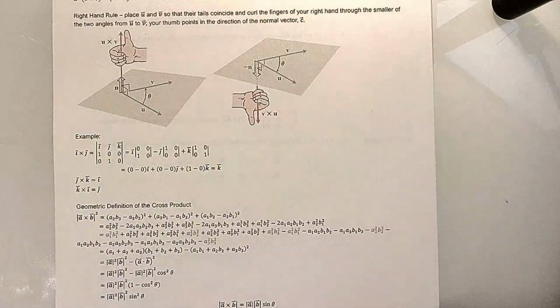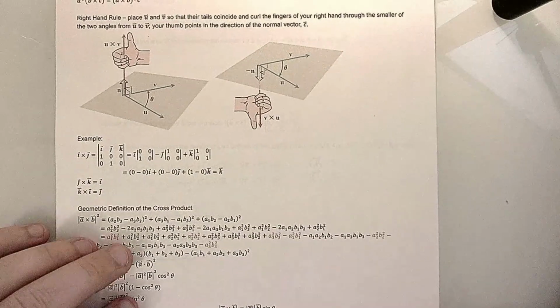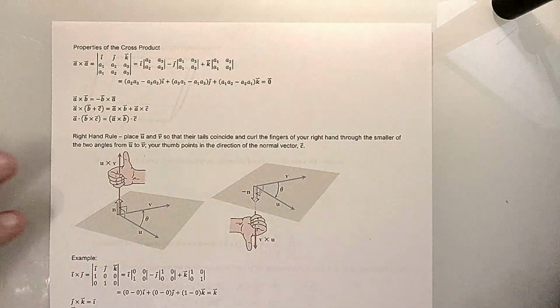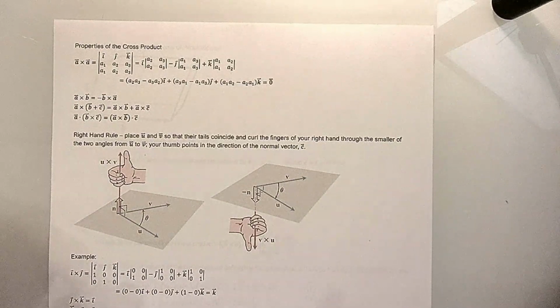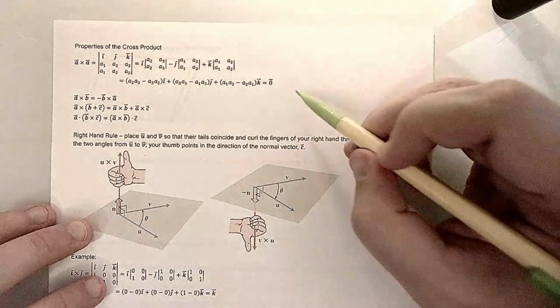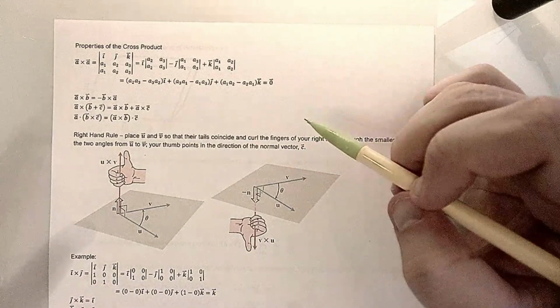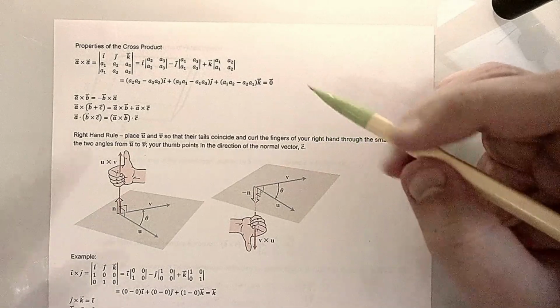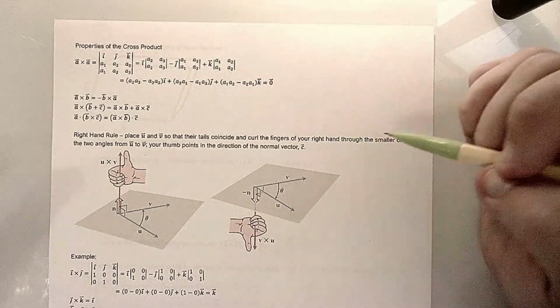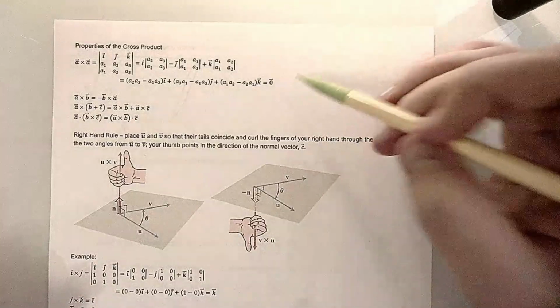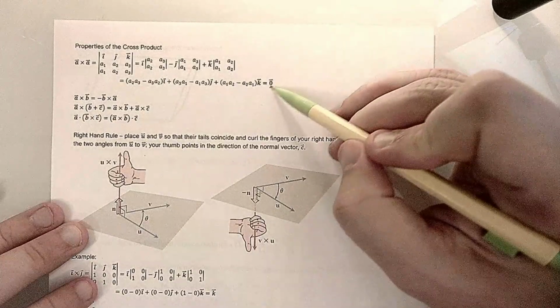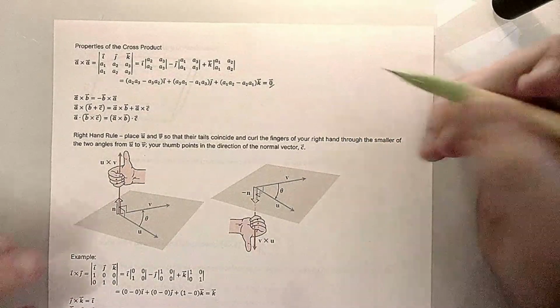All right, so let's talk about a few properties of the cross product. One is that if we cross a vector by itself, the cross product is the 0 vector. So that's different than just saying 0, because 0 is just a numeral, like you would get for a dot product. This is the cross product. Make sure that we always say that this is a vector.